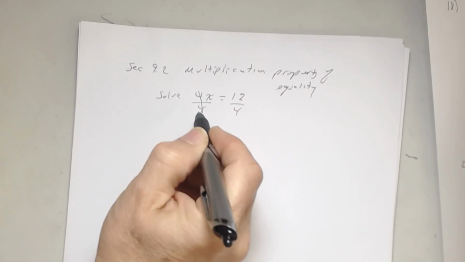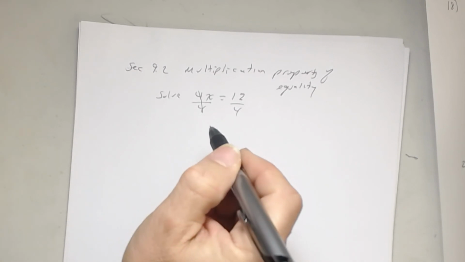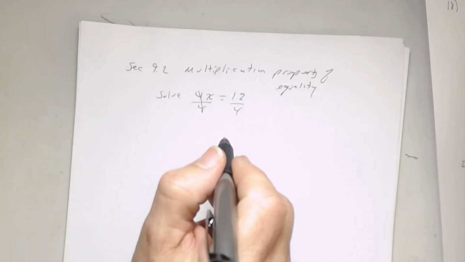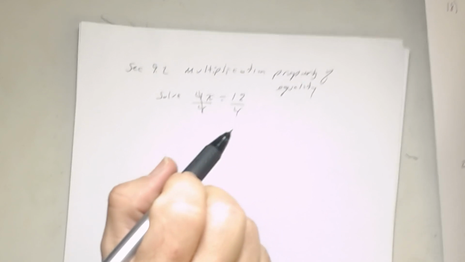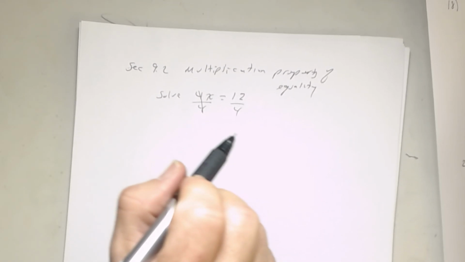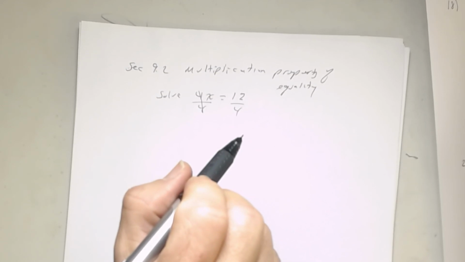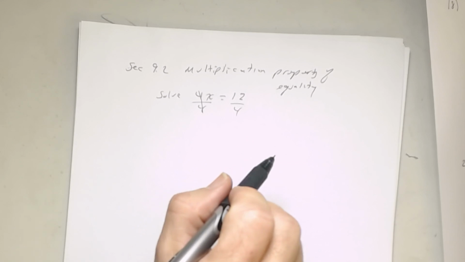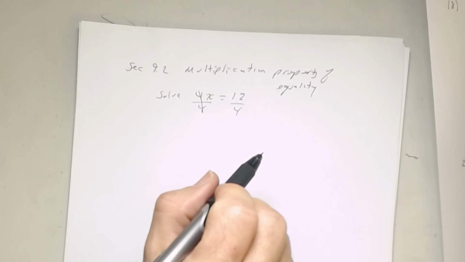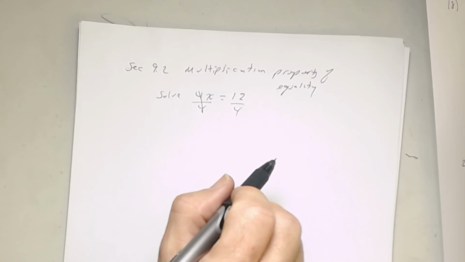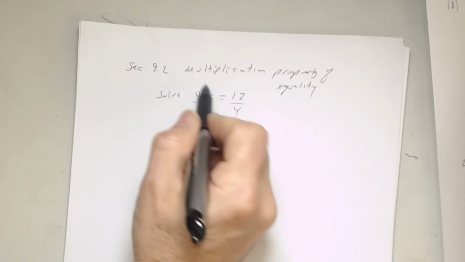So here you're going to simplify. 4 divided by 4 is what? No. 4, answer my question. 4 divided by 4 is? No. 4 divided by 4 is not x. 4 divided by 4 is what? 1. Anything divided by itself is 1. So you're not listening to my words. 4 divided by 4 is 1. Okay? So that is a 1.